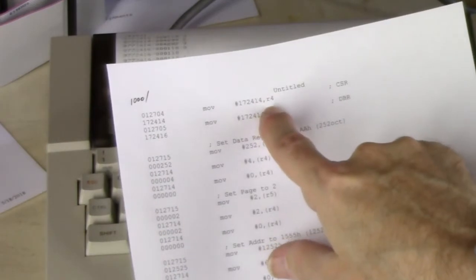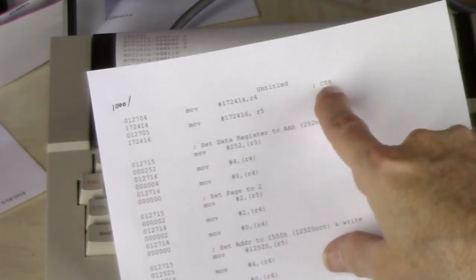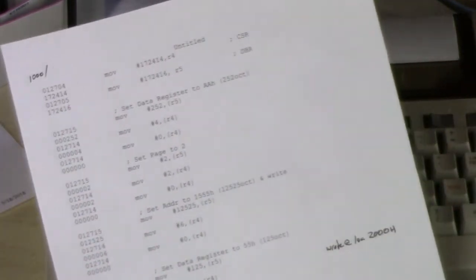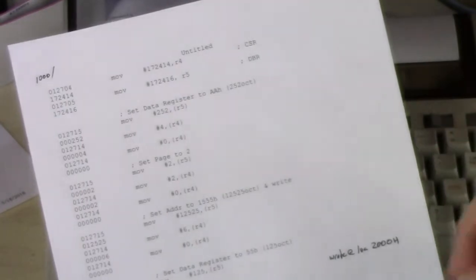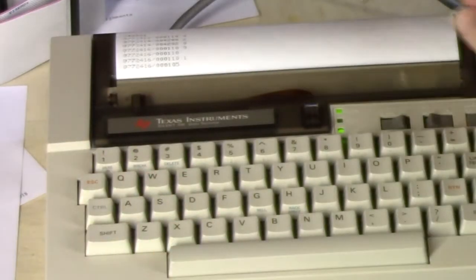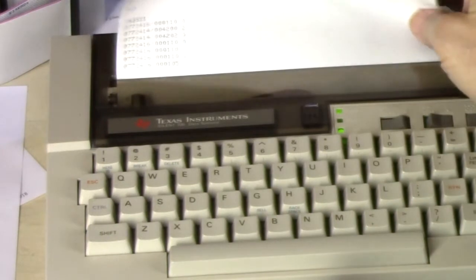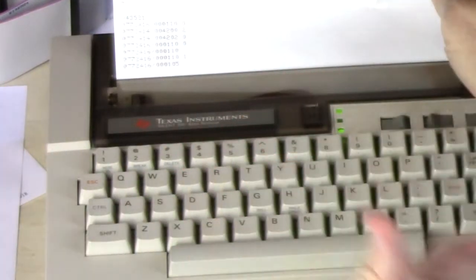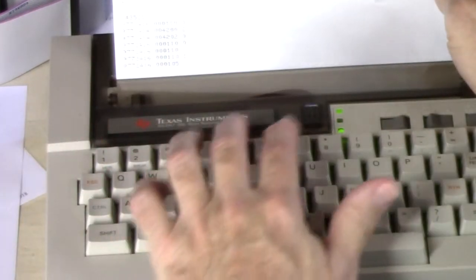What I did at the beginning is I set register 4 to point to the control and status register, and register 5 to point to the data buffer register. So I'm just doing indirect addressing throughout this to those two registers. It's pretty simple. And then waiting for completion. I'm not going to toggle that program back, and besides, it's already set. I'd have to go and erase it, and that's hard.